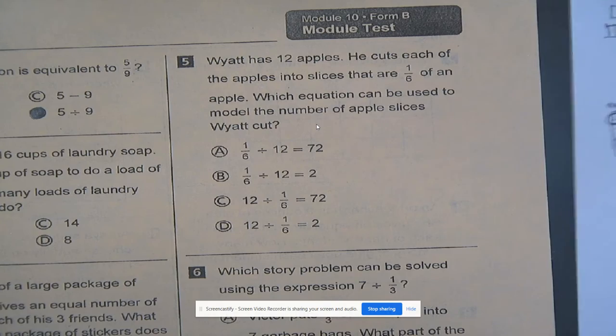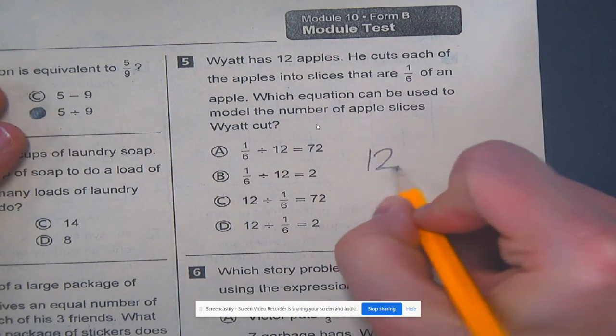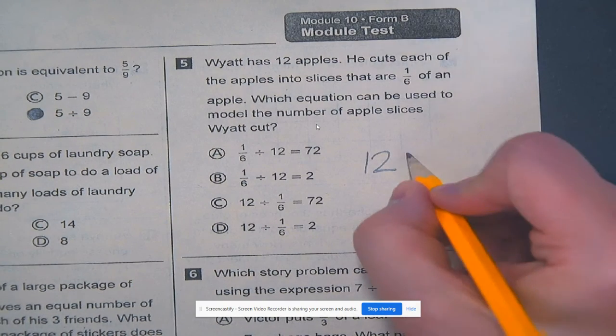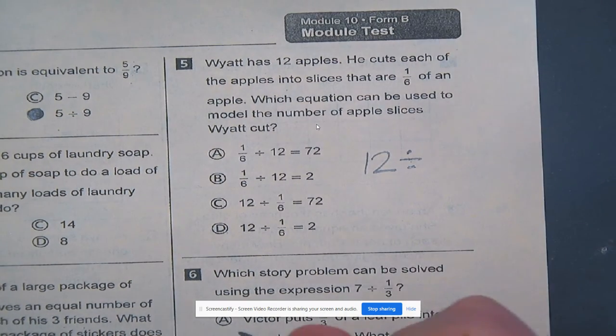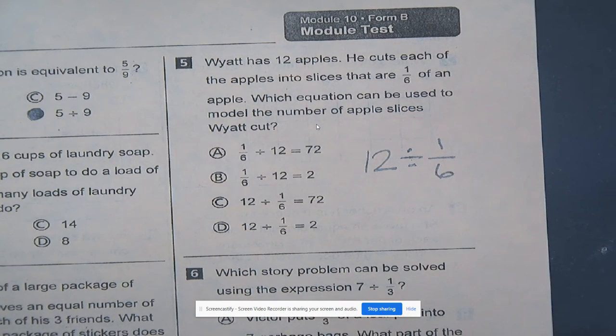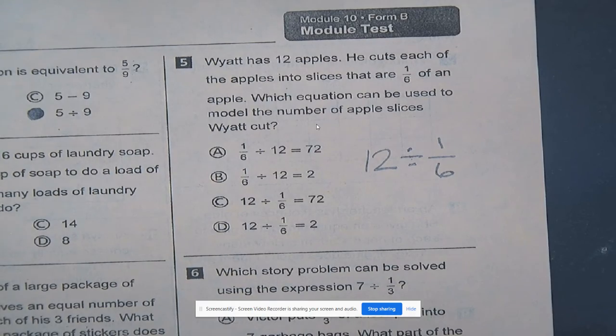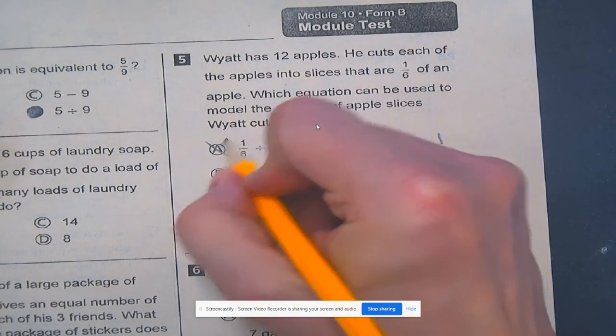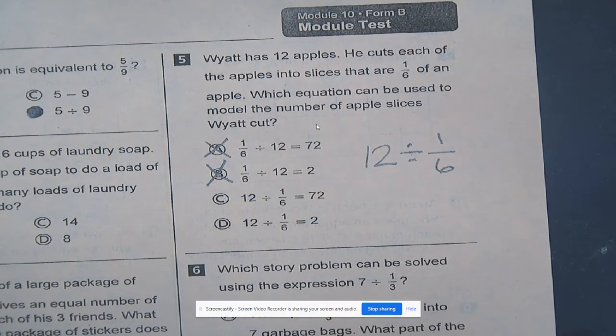So what do we start with? 12, because that's what's being divided up, right? Our next question is, what is it being divided up to? 1/6 pieces, right? So which ones do I automatically take out? A and B, because they didn't even start with a whole number, right?